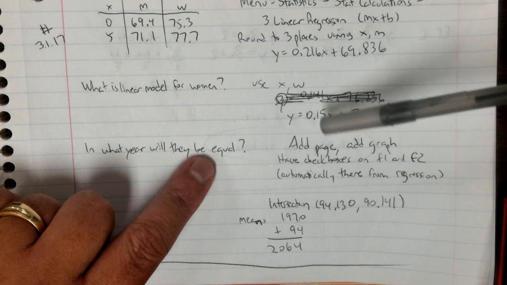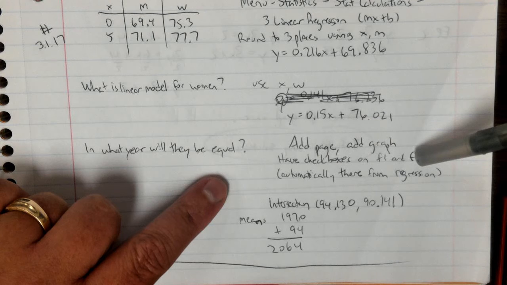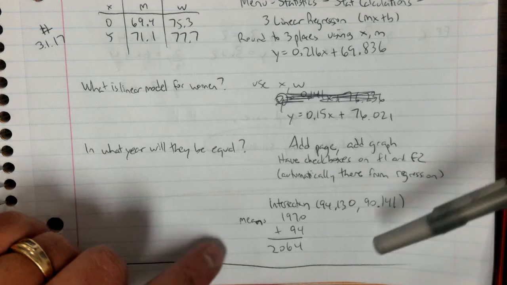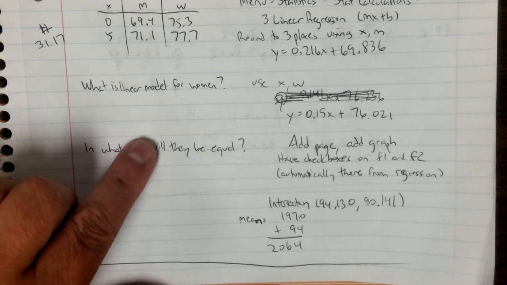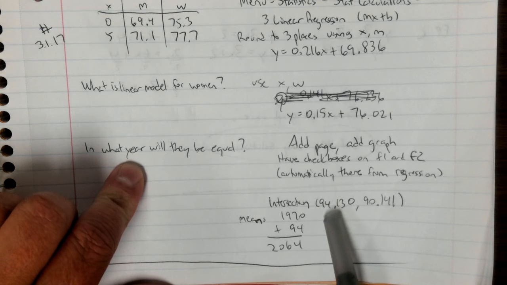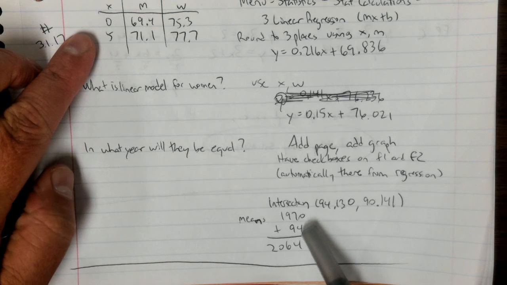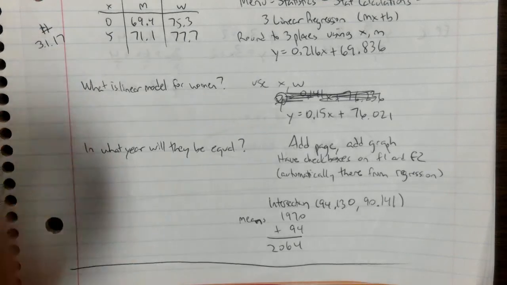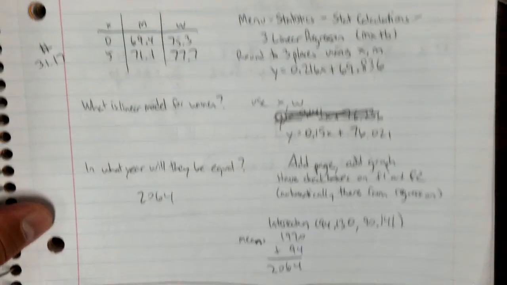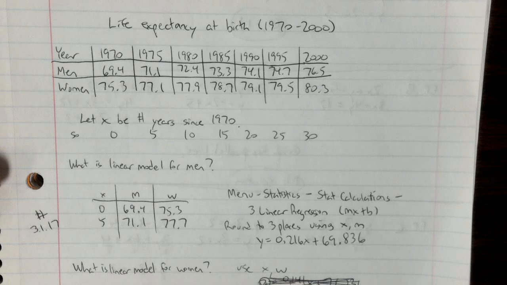So then I added a page, I graphed it, made the check boxes. They were automatically there from regression. And I got the 94, 90 basically. Now, it wants to know in what year would they be equal. So it's not the year 94. That doesn't make sense. So our x was 0 with 1970, and then we add 94 and we get 2064. So in the year 2064, the life expectancy for men and women would be the same.